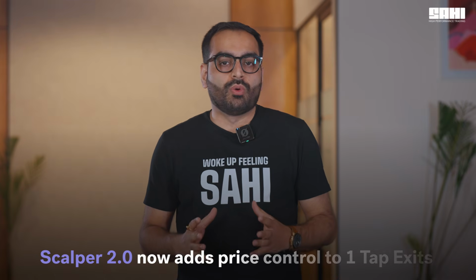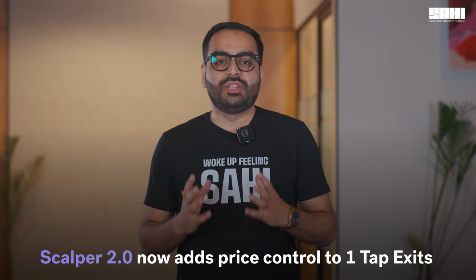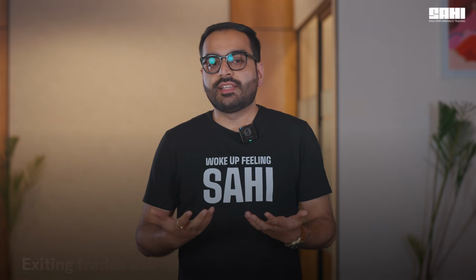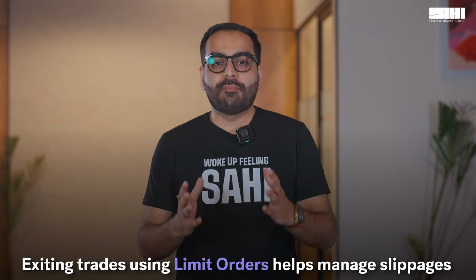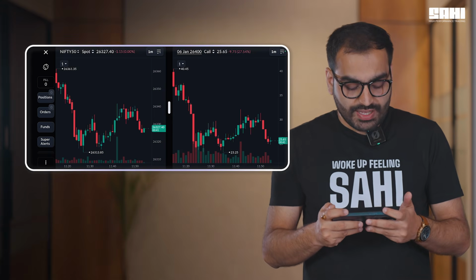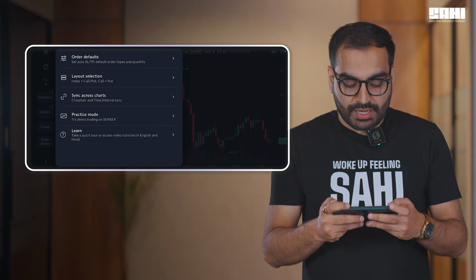You already use one-click exit from charts. Earlier, these exits were placed using market orders. Scalper 2.0 now adds price control to these exits. You can choose to place them using limit orders, so your exits follow your price logic and help manage slippage while still staying fast.